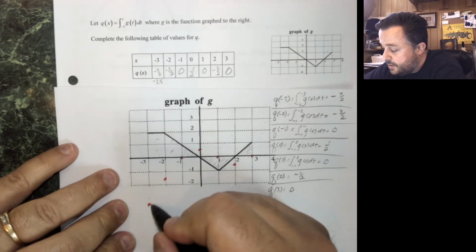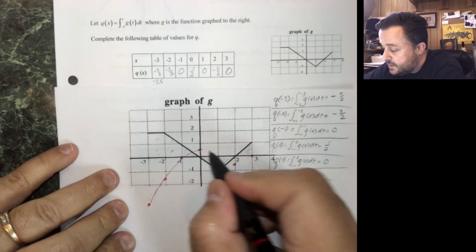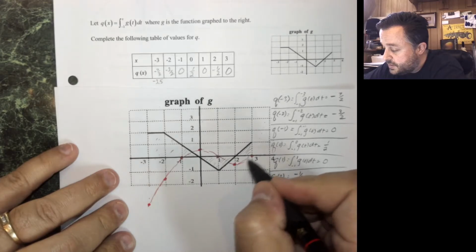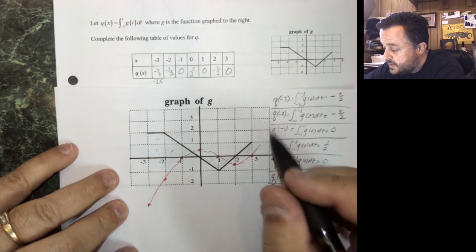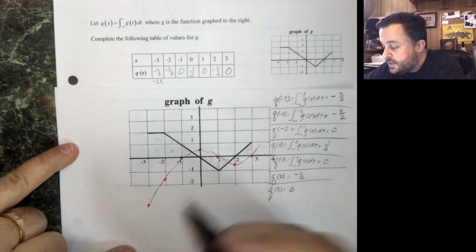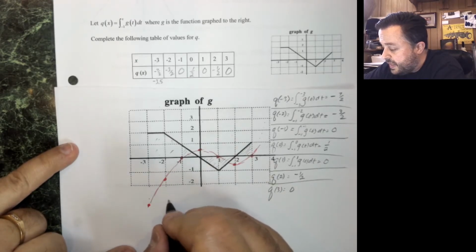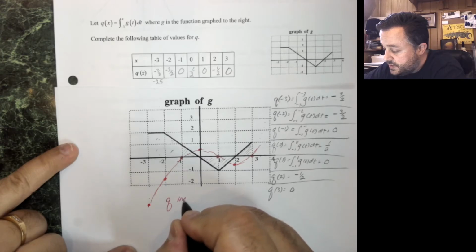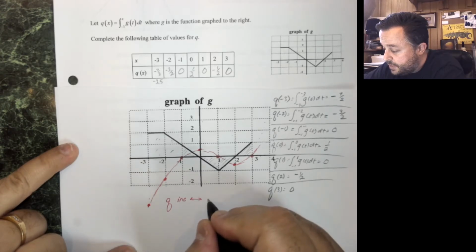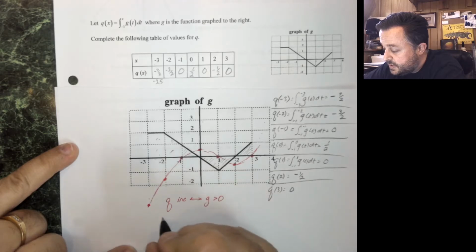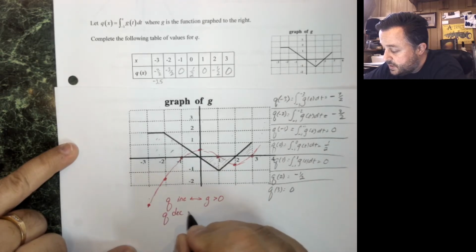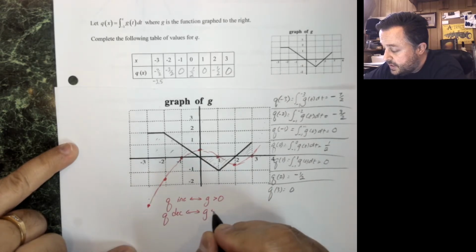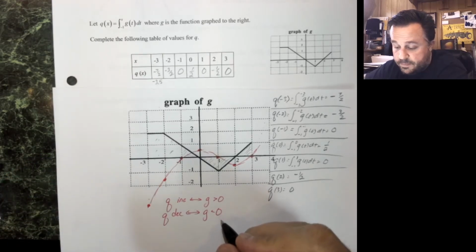So my curve, if I were to connect these, I get a graph that looks like this. And then just as our results were up above, Q is increasing wherever G is positive, and Q is decreasing wherever G is negative.